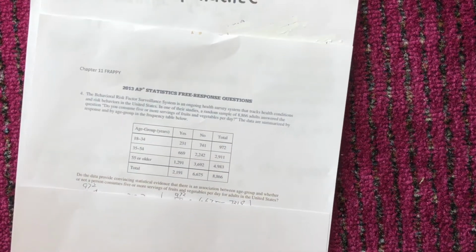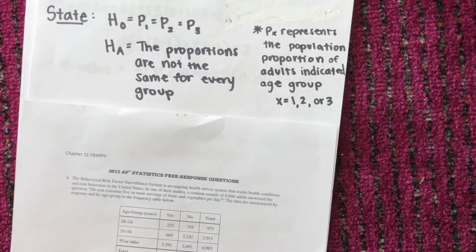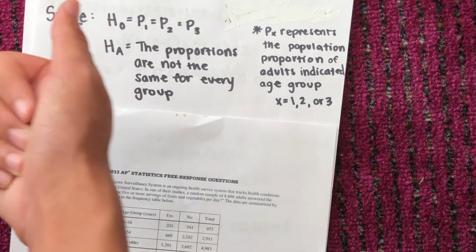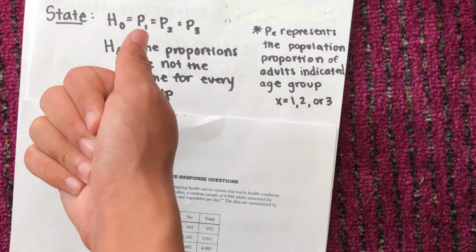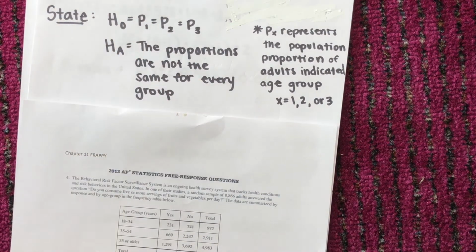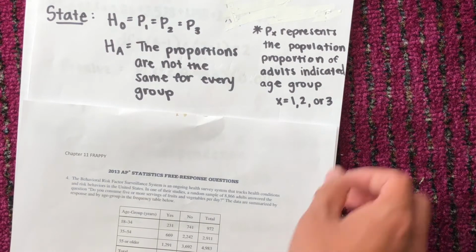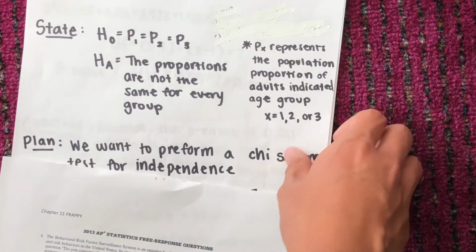We want to follow our state, plan, do, conclude. And so we state our null hypothesis, that there is no association between each age group and the fruit eating values. So we know that means the proportion of 1 is equal to the proportion of 2 is equal to the third proportion, where P sub x represents the population proportion of adults in each age group. And the alternative hypothesis is that they're not the same.